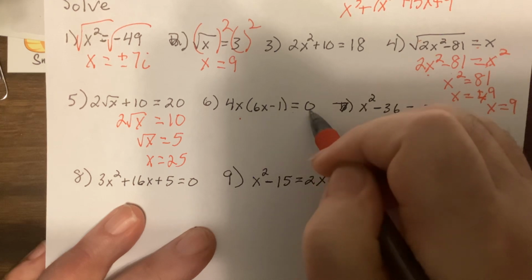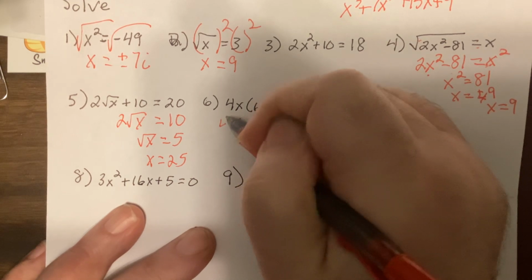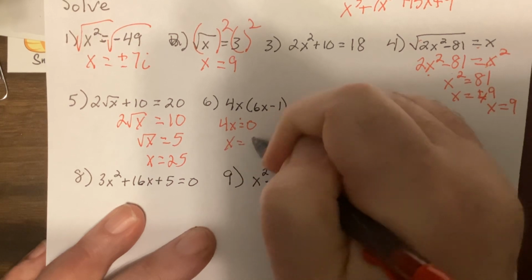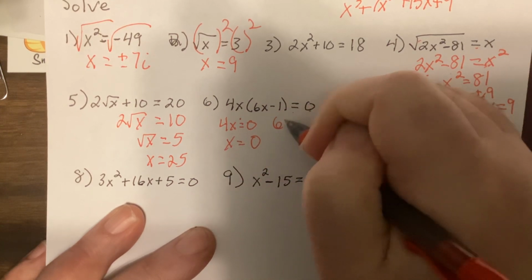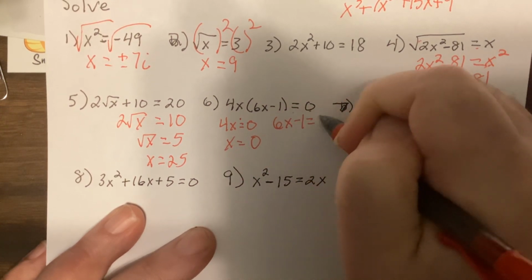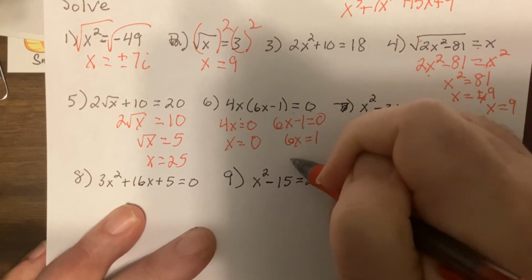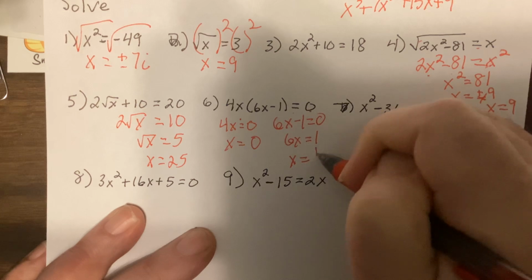Now this one most people get wrong. You have a product equal to 0. It's a product, so set each one equal to 0. I don't know why it's so hard. People have such a hard time with this, they can't do it. So we'd add 1, divide by 6.